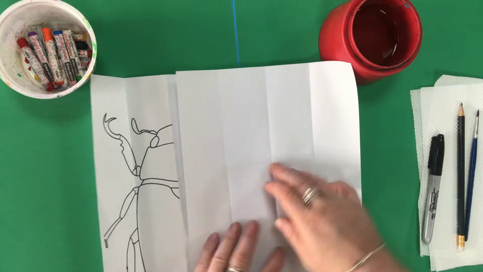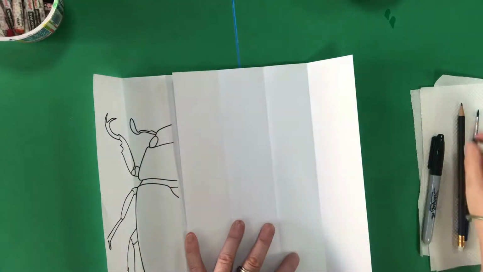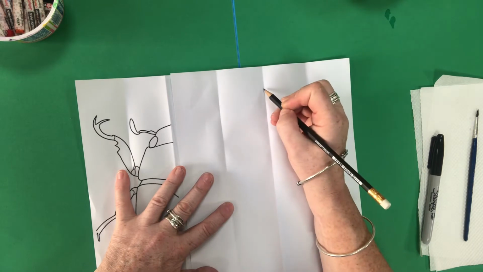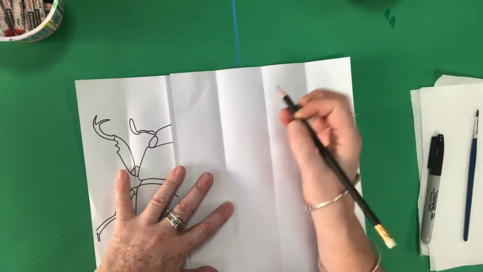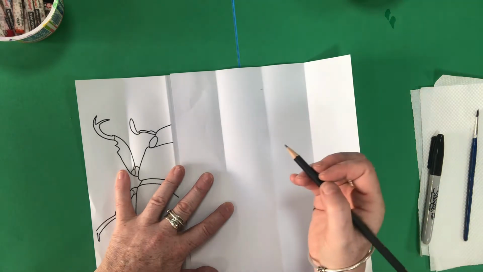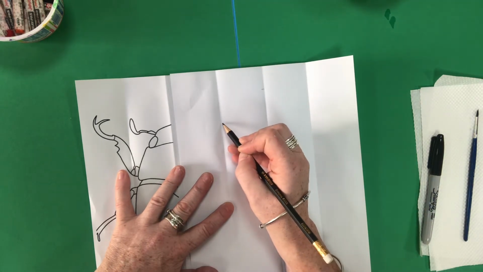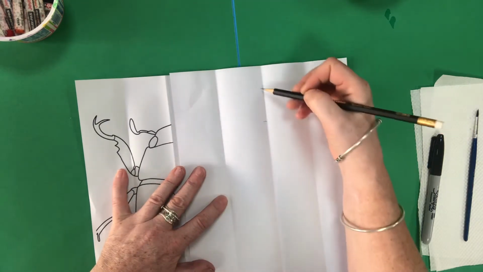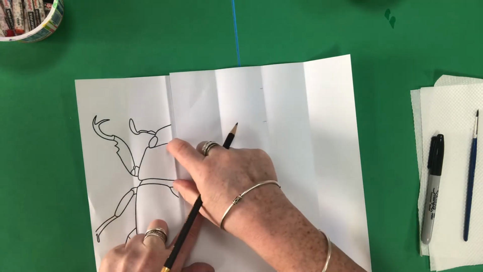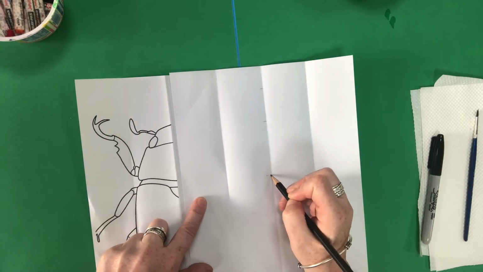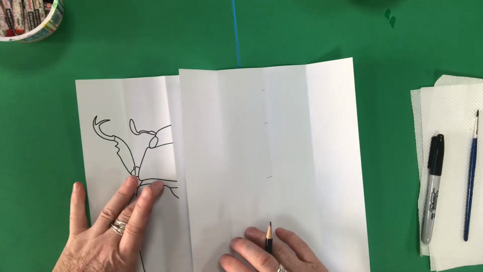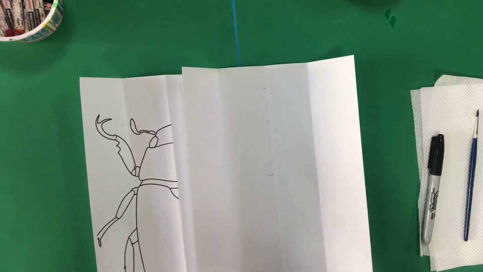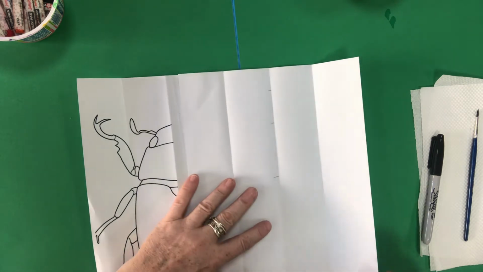So the first thing I'm going to do is draw half of my bug, and I'm going to use the picture to refer to. I'm going to start at the top of the page, so about here. I'm just going to put in a very light pencil mark to help me know how big things are going to be. This first part is about this big, then this section of the bug is about this big, and then the large body section will come down to about here.